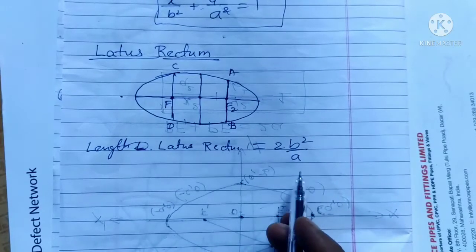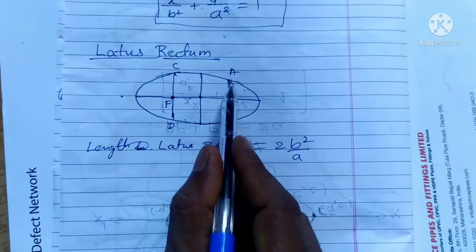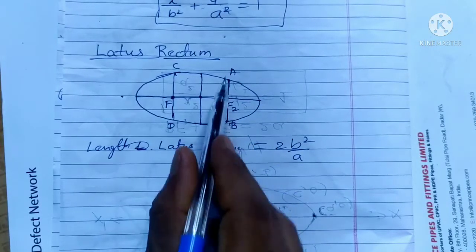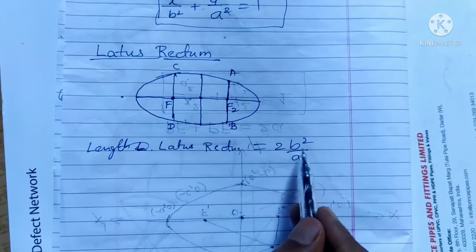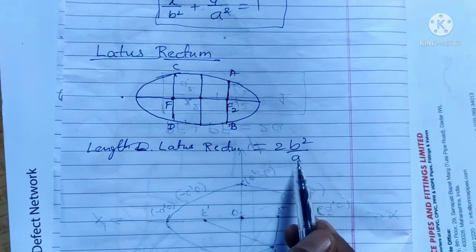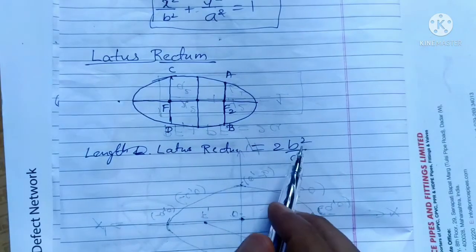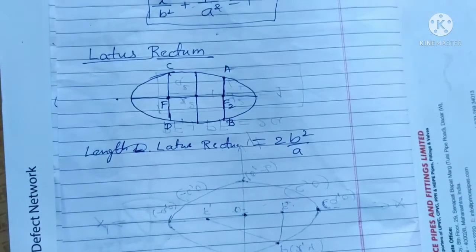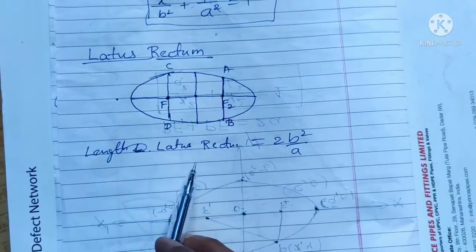Whenever they ask you to find the length of the latus rectum, that means they ask you to find the length of only one line, that is 2b square by a, and definitely they will give you the values of b and a. So this is how you find the length of the latus rectum for an ellipse. These are the different concepts of the ellipse. In the next video I will discuss problems on this concept.